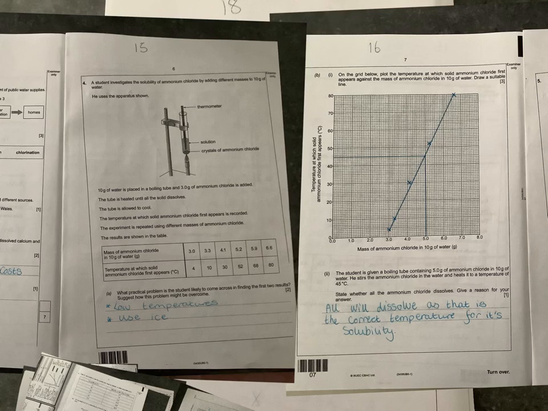So this question was working out the solubility of ammonium chloride, so how soluble, how quickly it dissolves. They gave you the method here. What practical problem is the student likely to come across in finding the first 2 results? Suggest how this problem might be overcome. So the first 2 are using quite low temperatures, so 4 degrees, 10 degrees. Then obviously you can use water baths. So low temperatures, you could use ice, so put them in ice instead. Then it asks you to plot the results and draw a suitable line. Again, 3 marks, so 2 for plotting, 1 for a suitable line.